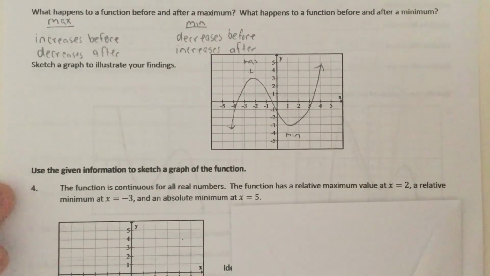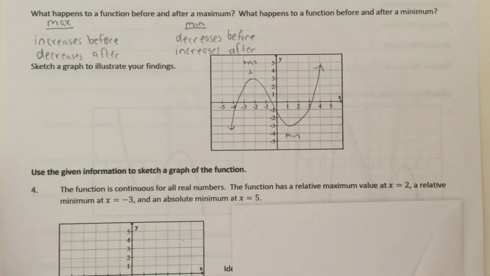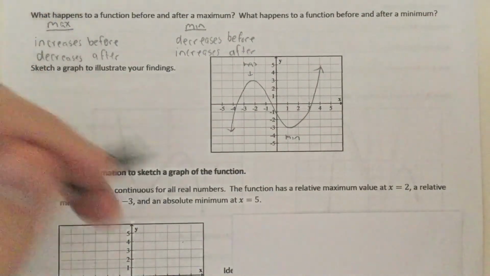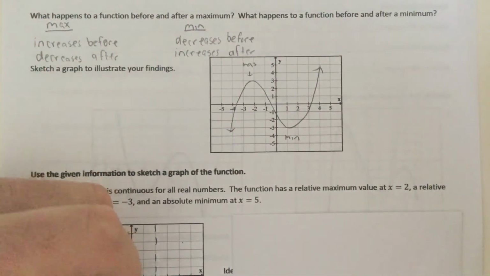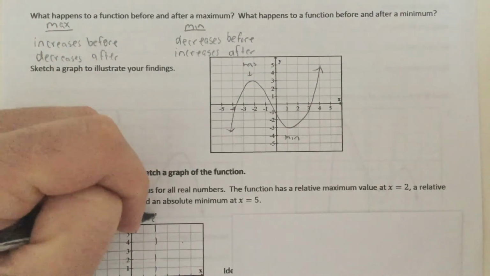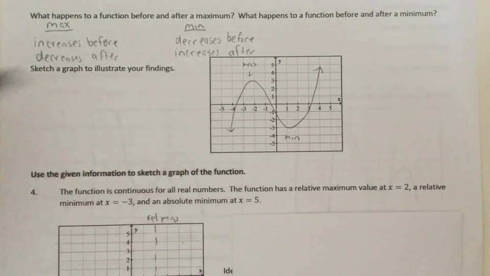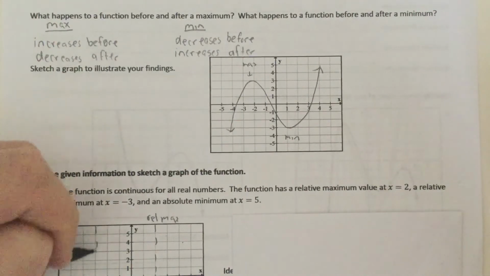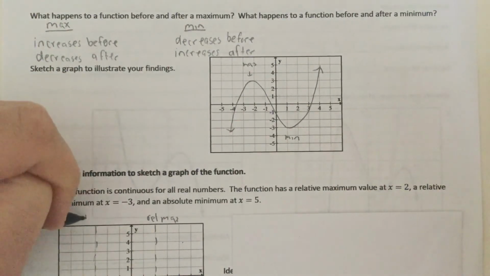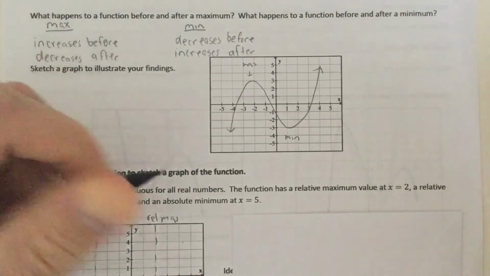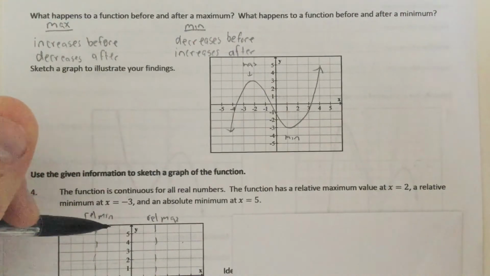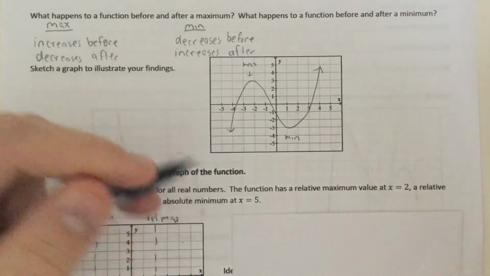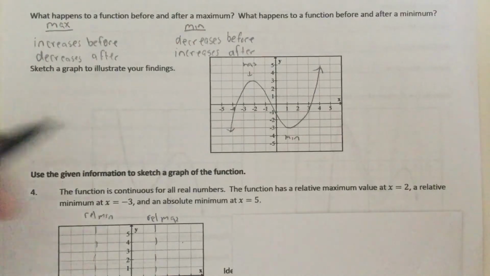It says the function is continuous for all real numbers. Function has a relative maximum at x equals 2. So I'm going to put a dotted line and label that as relative max. Relative min at x equals -3. So relative min, and an absolute min at x equals 5.